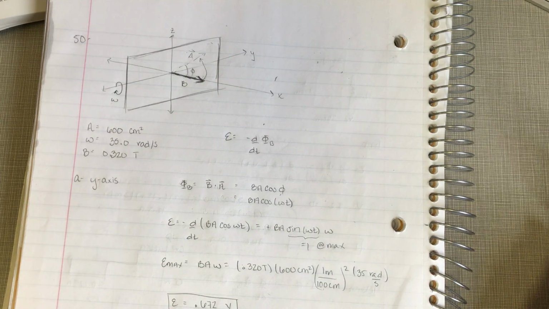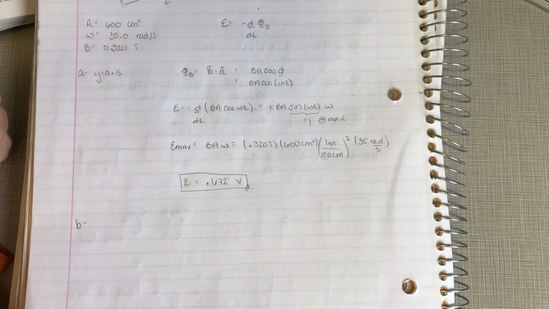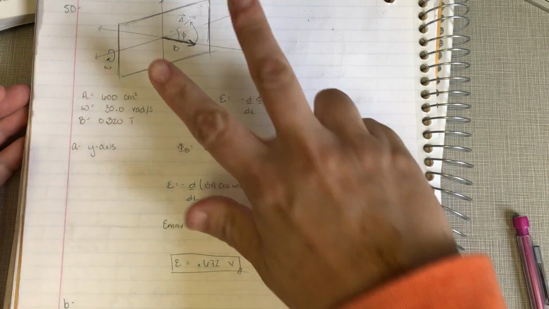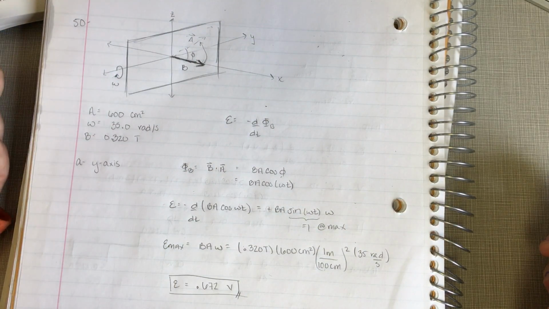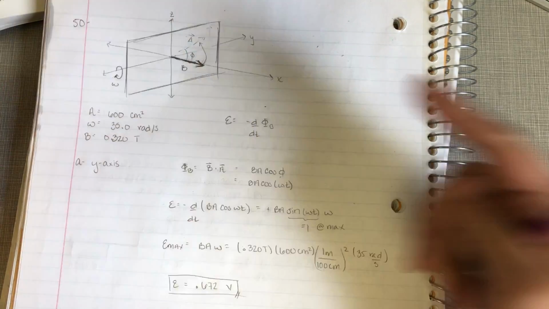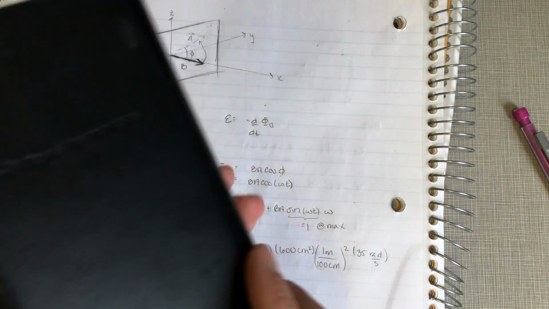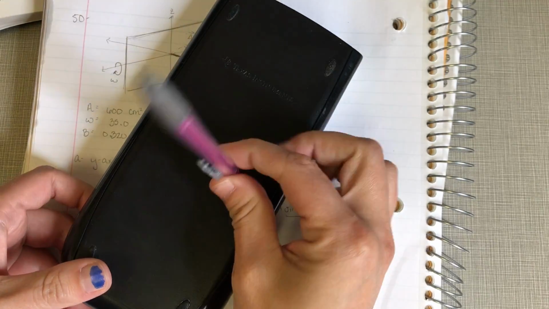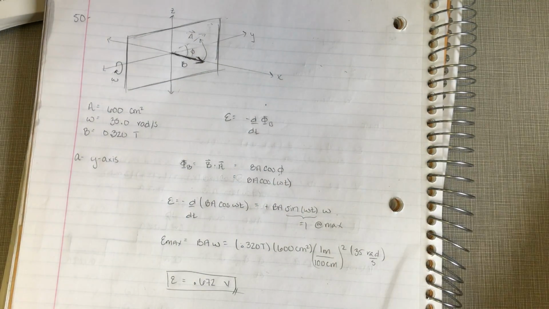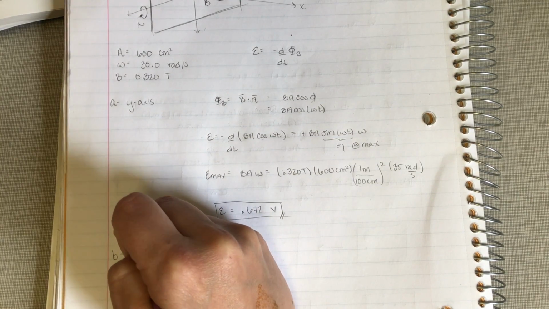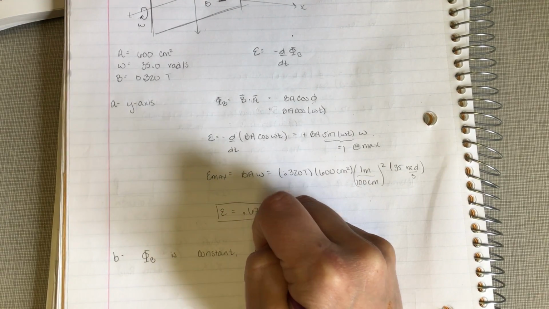Okay, so now let's look at part B. So part B is rotated about the x-axis. So if we rotate it this way, our B field and our A are always going to be parallel to each other. The area that is being exposed to the B field is not changing. So let me find a nice rectangular thing. So it's like my calculator is the surface. My B field is coming out. As I spin this calculator, the flux through that area remains constant. So there's no EMF that's going to be induced. So my flux is constant. So EMF equals 0.